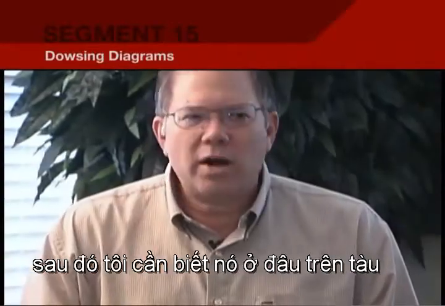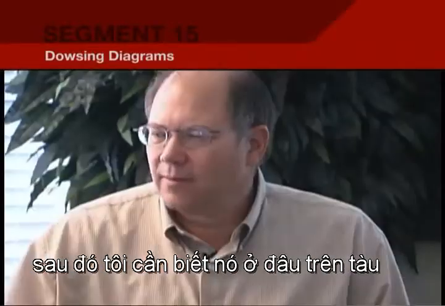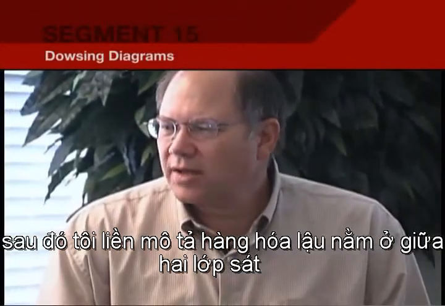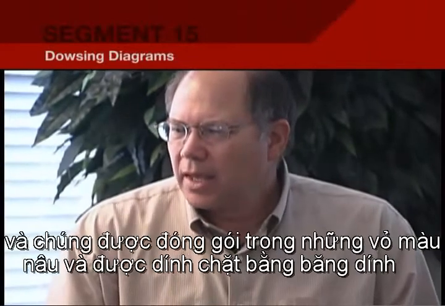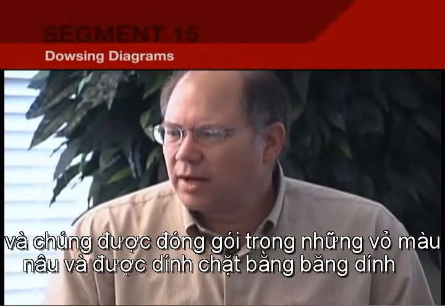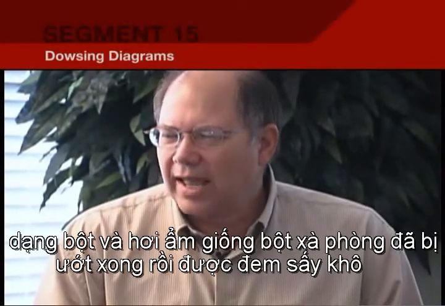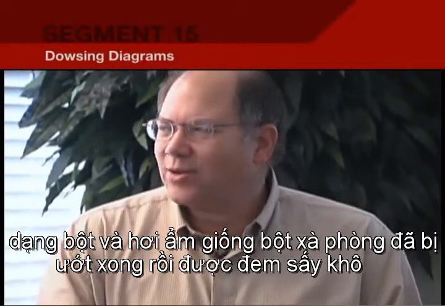Then, of course, you want to know where on the ship this was. Okay? And I describe it. Contraband is located in a closed, stuffy, metal-walled space and is packed in brown, cardboard-like containers with plastic sheeting inside wrapping contents, which are white, granular, like Tide that has been wet and then dried.